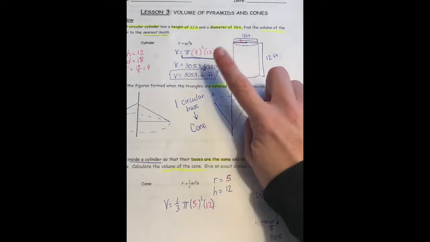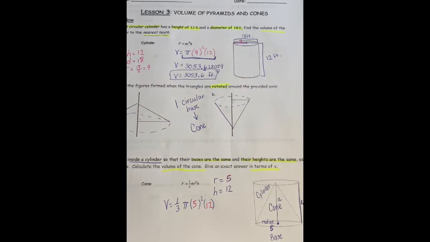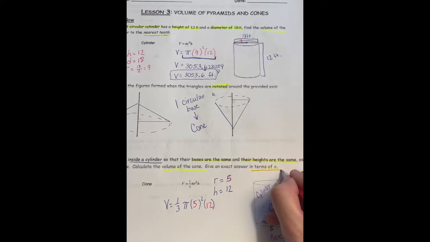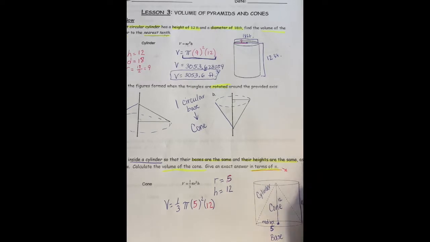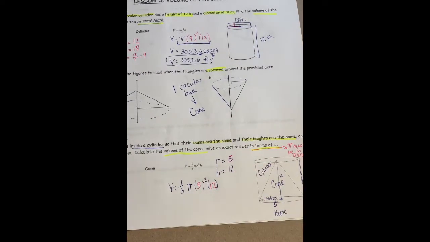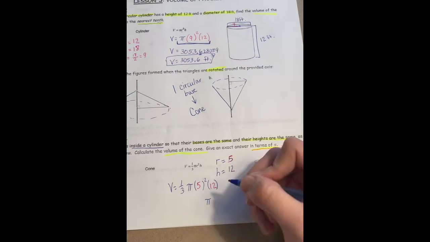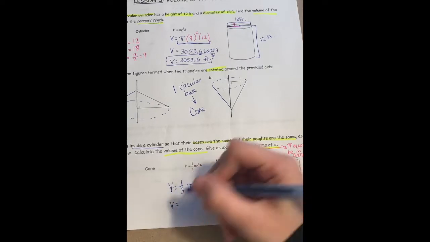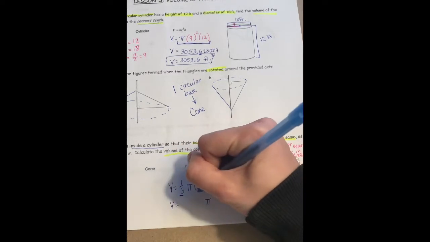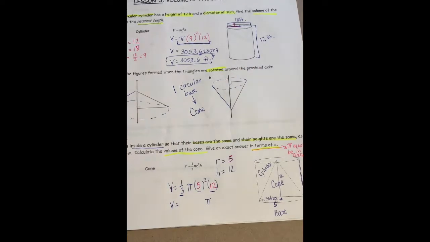So I know on the Do Now, we took everything and plugged it in the calculator. This question's a little bit different because it doesn't tell us to round. It tells us give an exact answer in terms of pi. What that means is that pi must be in your answer. So what I'm going to do is rewrite this pi over here. It's going to be at the end. So V equals, I'm bringing down my pi, and I'm going to type everything else in the calculator. So the 1/3 has to go in the calculator, the 5 squared, and the 12.